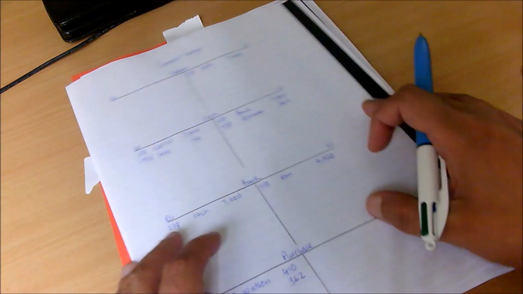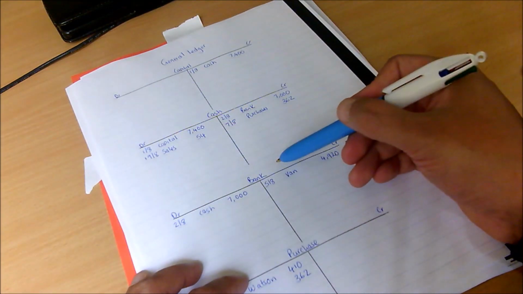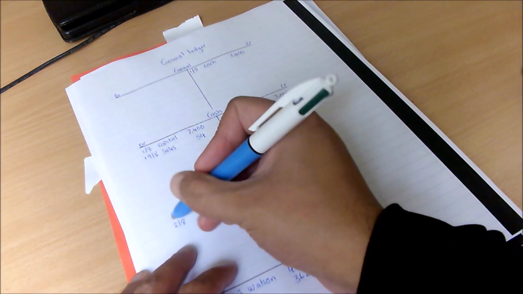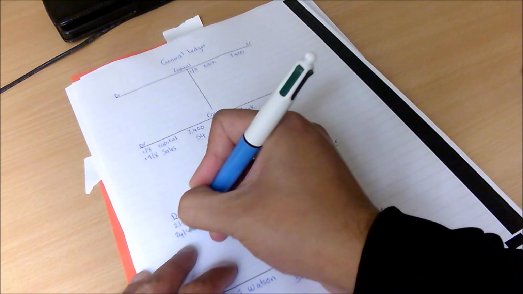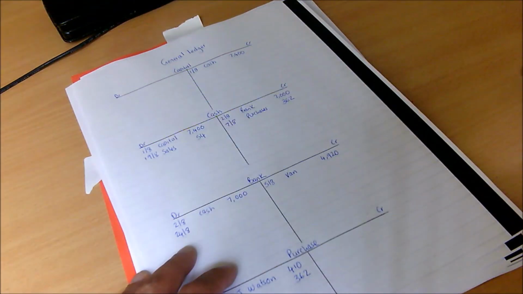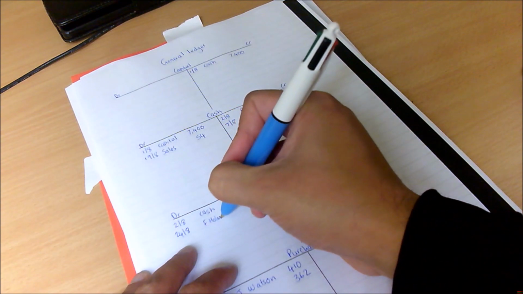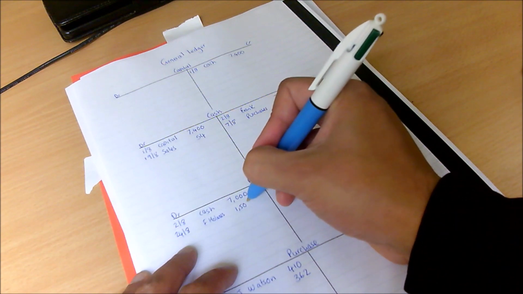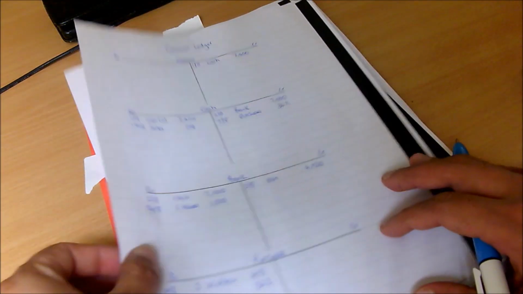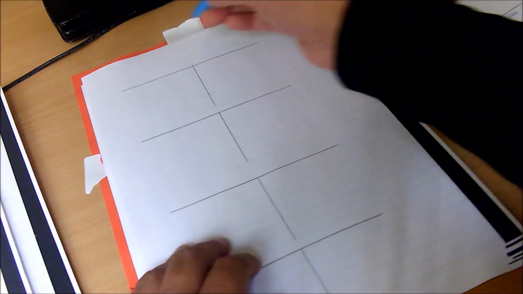So if you receive the money by cheque, it would go straight into your bank. Your bank value has increased, your asset has increased, and therefore it's on the debit side. So you put the 24th of August, you put F Homes, and you put the amount 1,500. And again, I've got no space in this general ledger, so I'm going to have to use the third general ledger sheet.